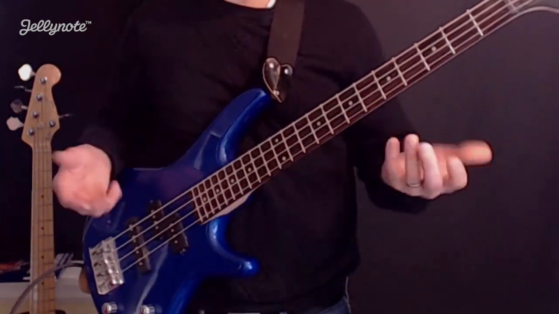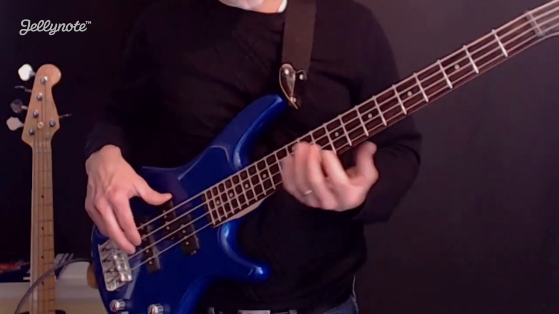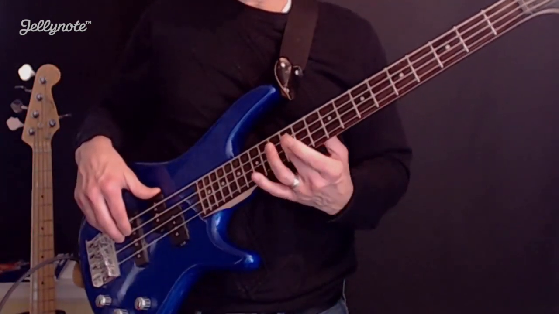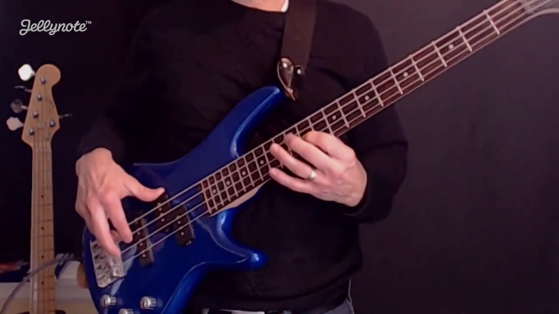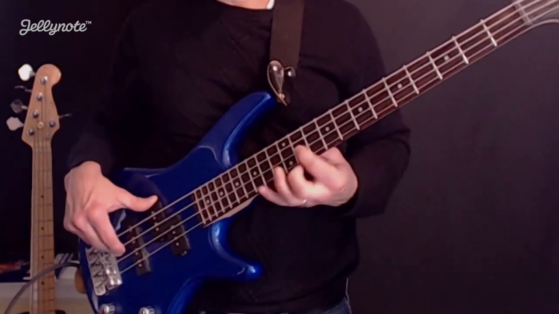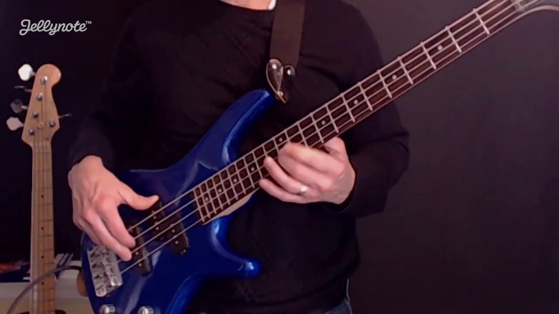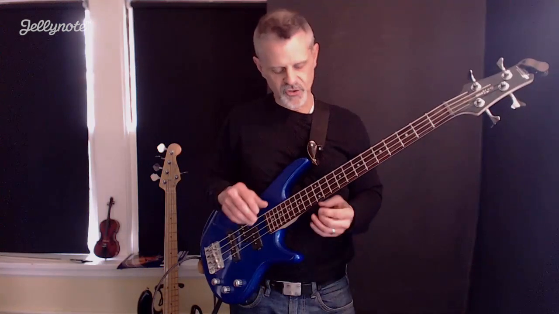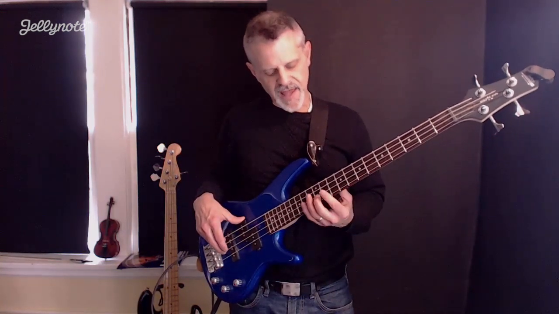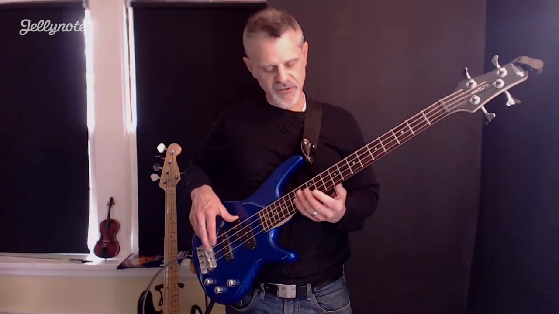Okay, that's the first line. If we move it up an octave, if we played our scale up here, starting at this A, then it would sound like this. Okay, that's the first 2 lines of the song. And what we have here is our A major scale, remember.